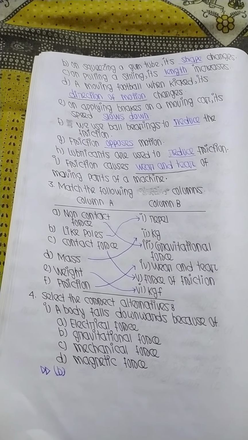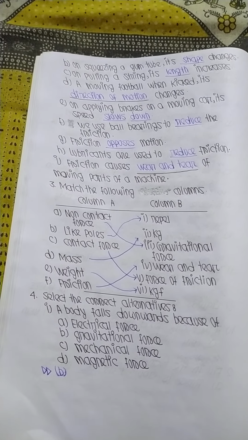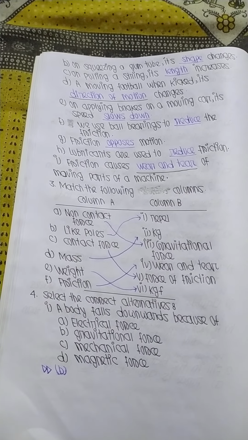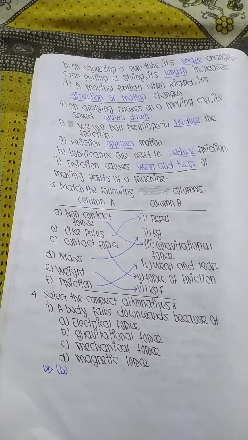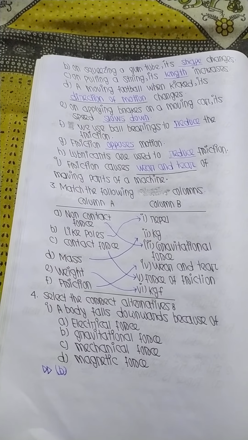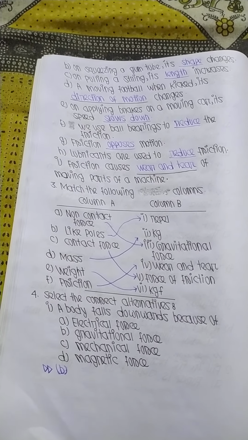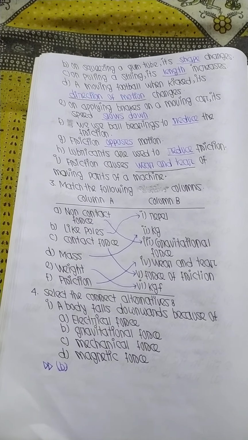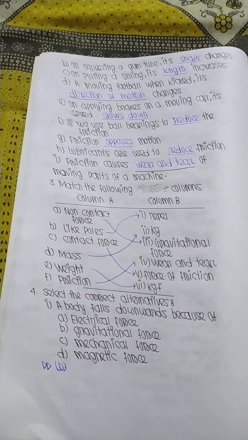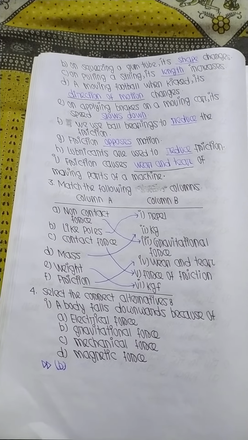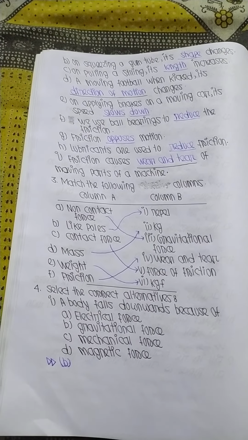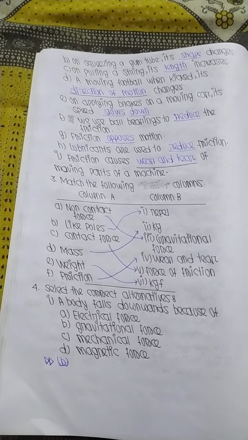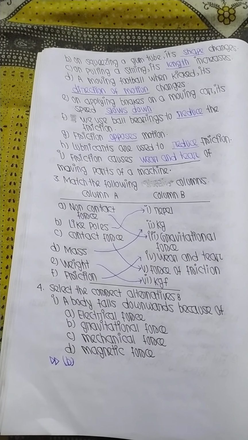Question F. We use ball bearings to reduce the friction. Question G. Friction opposes motion. Question H. Lubricants are used to reduce friction. Question I. Friction causes wear and tear of moving parts of a machine. Now come to the next question, that is match the following columns, column A and column B.